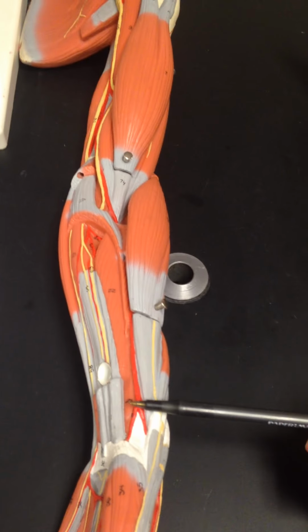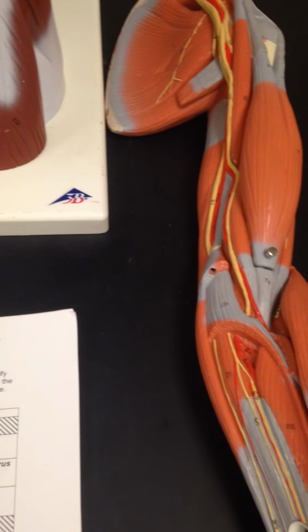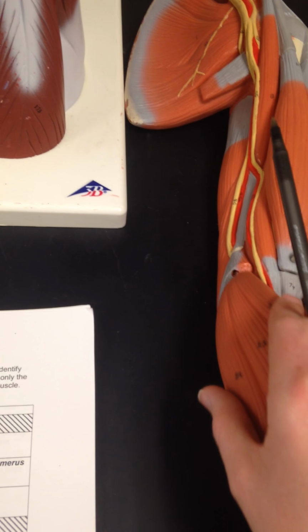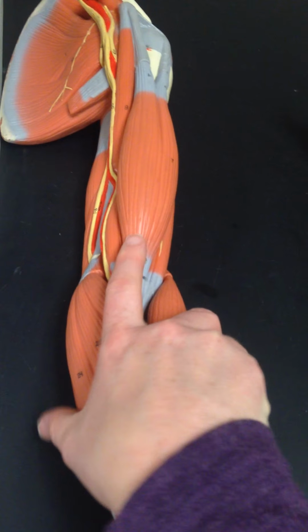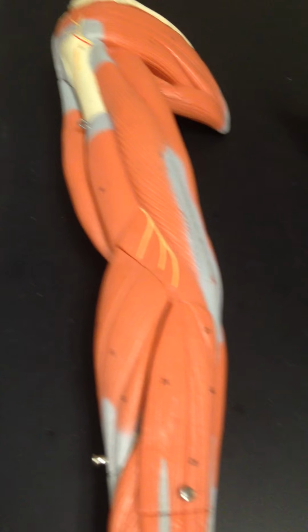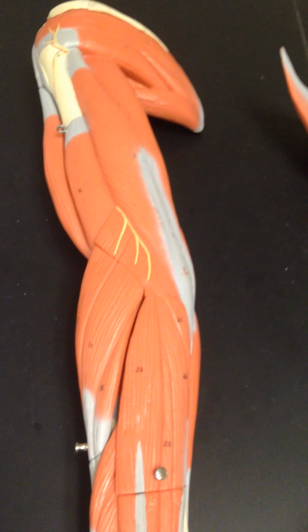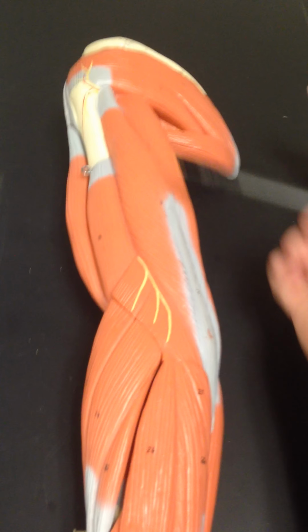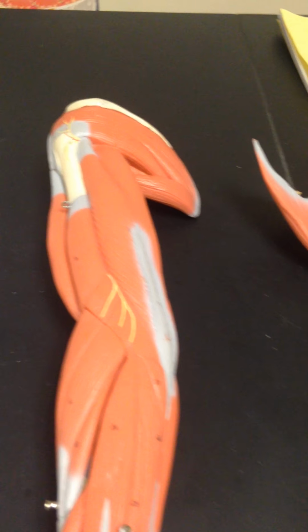If you look down at the forearm, all the muscles in the forearm are also considered flexors. So then we'll look to the posterior compartment, and all of these muscles are considered extensors. So the anterior and posterior compartments, they are all going to be antagonists of one another. So they're going to do the opposite. Biceps brachii will flex, triceps brachii will extend.